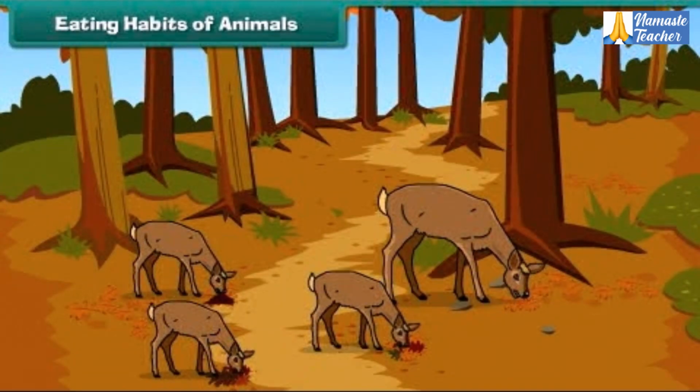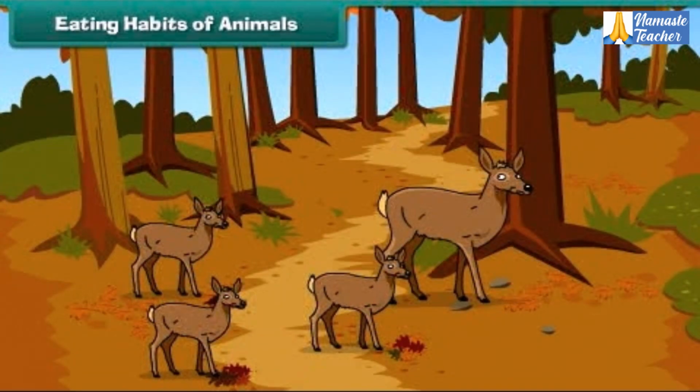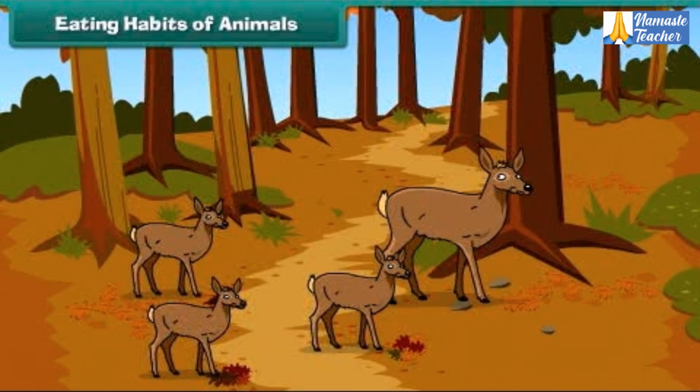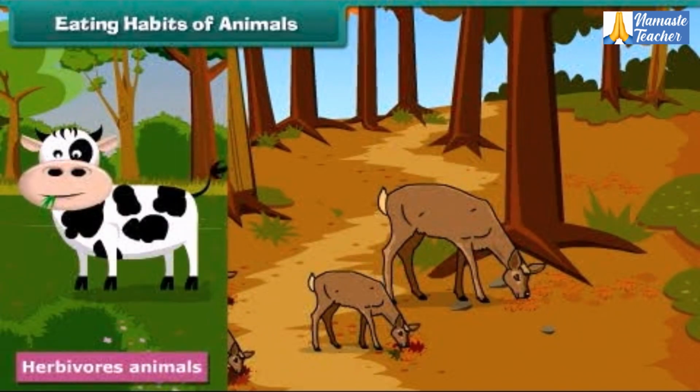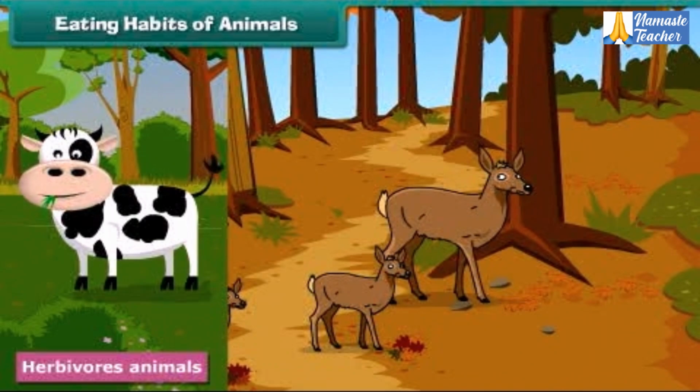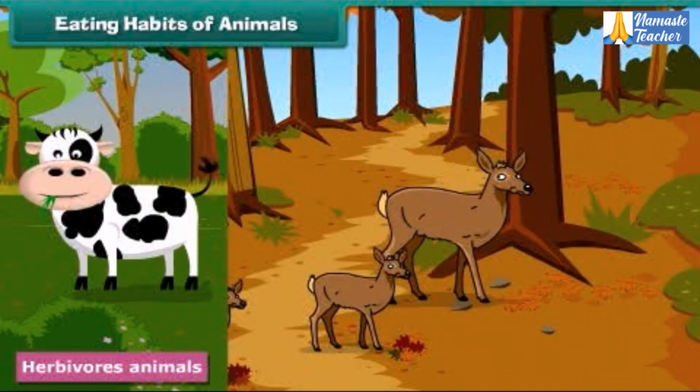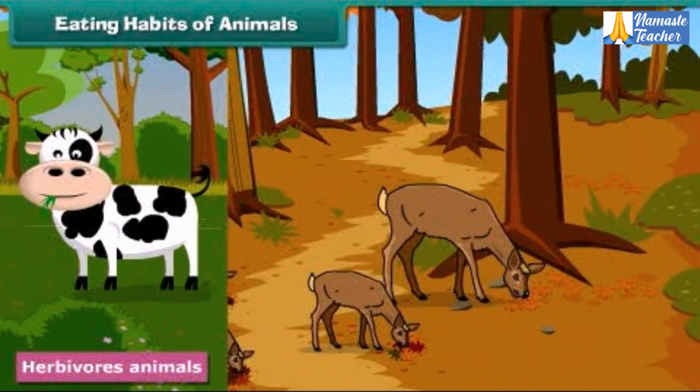All animals need food to get energy and perform various functions. They eat different types of foods with the help of different types of teeth. Herbivores. Herbivores eat plants. They have sharp and flat teeth for grinding grasses and leaves. Cow, goat, and buffalo are examples of herbivores.